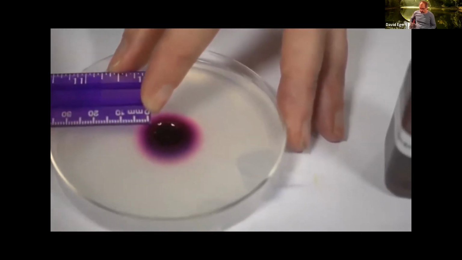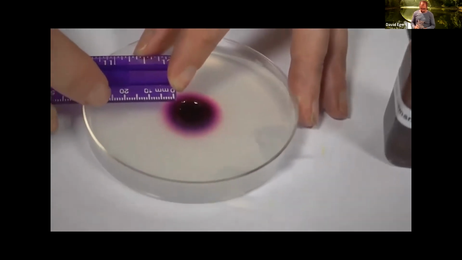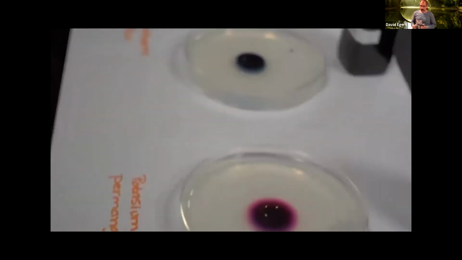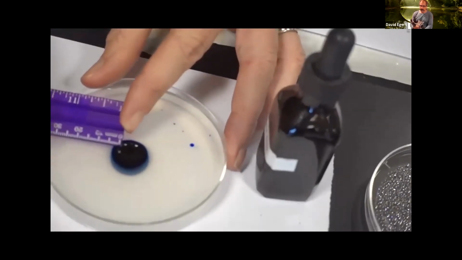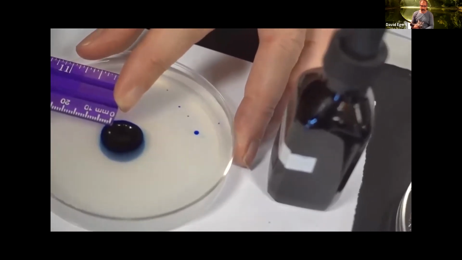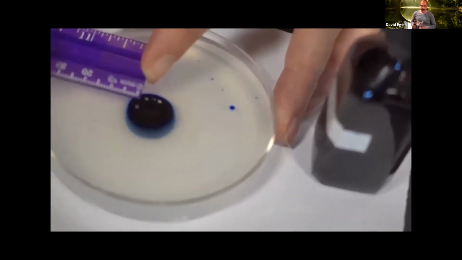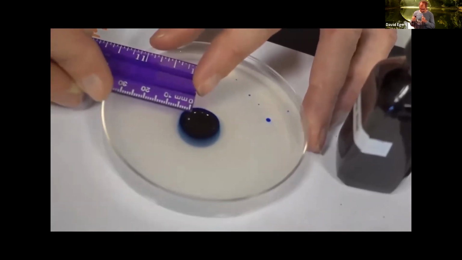It looks like 4 millimeters in 30 minutes, or 4 millimeters in a half an hour. And then when we go over and look at the methylene blue, it looks like it's diffused about 2 millimeters out in a half hour, or 2 millimeters in 30 minutes.